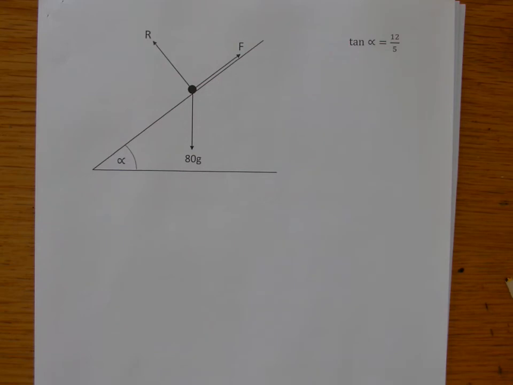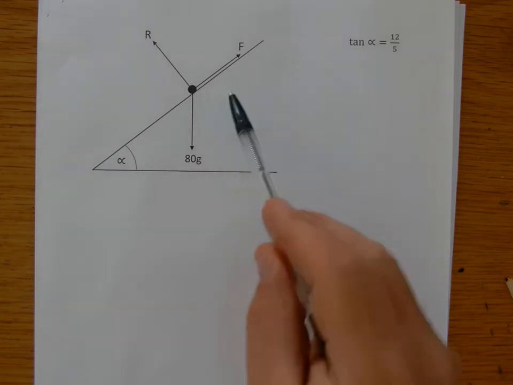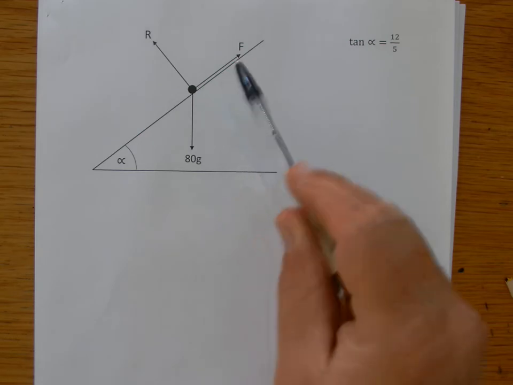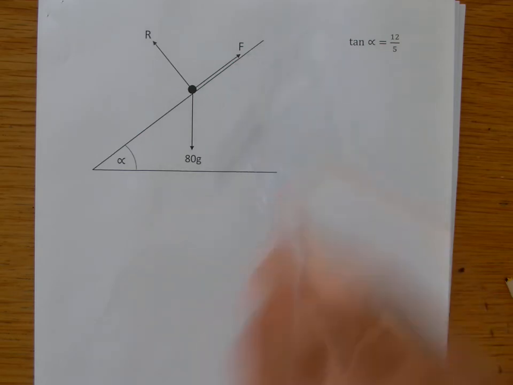Okay, so we've got an object which is in equilibrium on an inclined plane, and it's not moving. We've got this force F here, sort of holding it in place. So the force F is parallel to this inclined plane, acting up the plane, to just keep that object in place, to stop it from sliding down the plane.